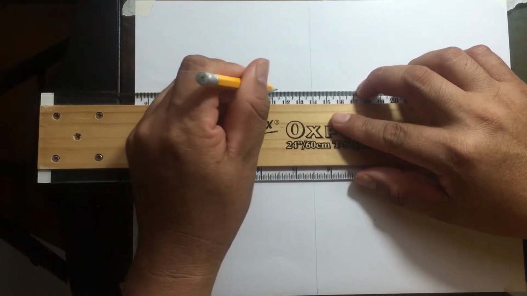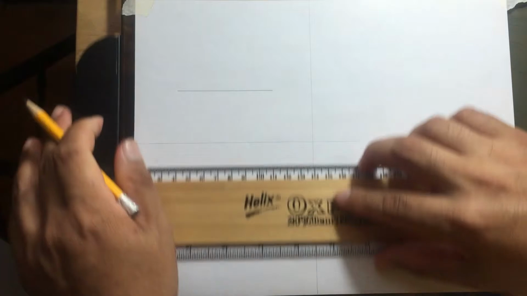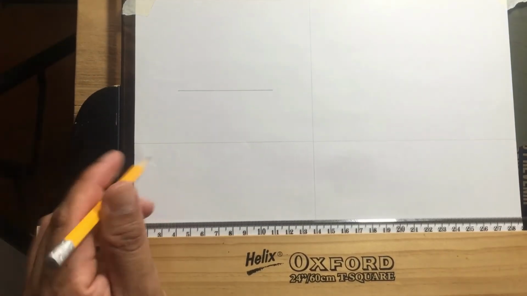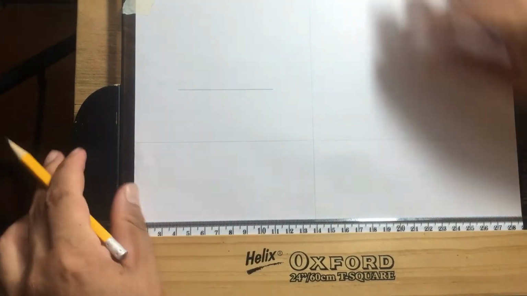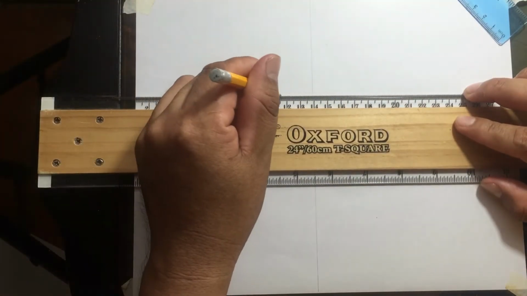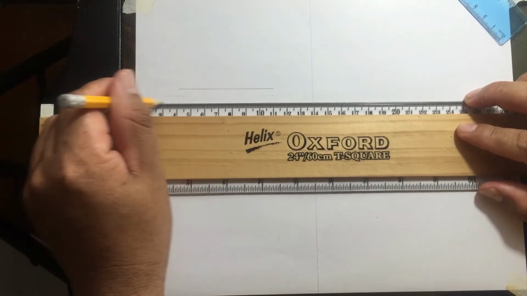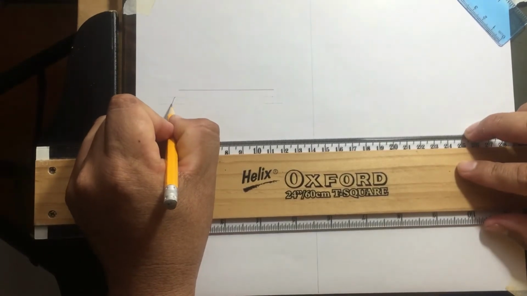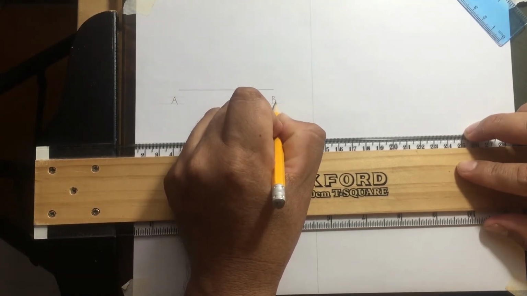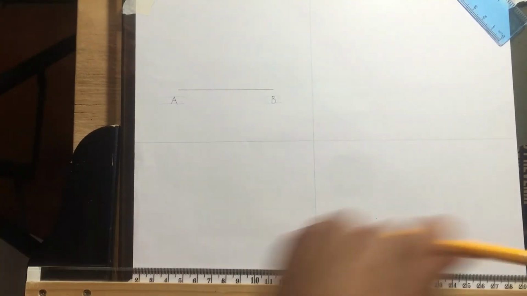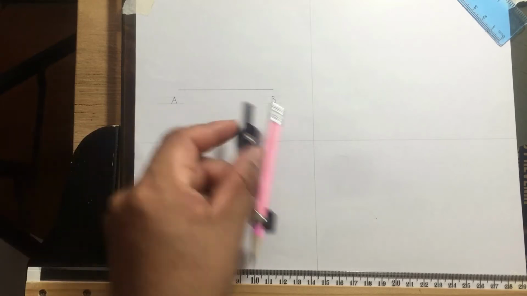I'll just draw any line. I want to label the points. Let's call them A, B. We would consider A and B the endpoints.